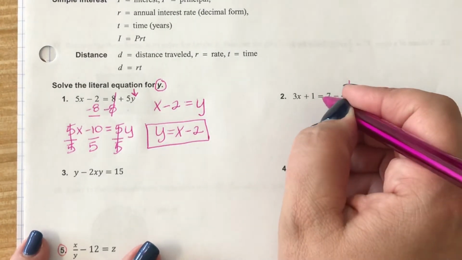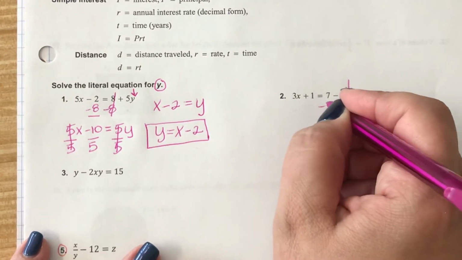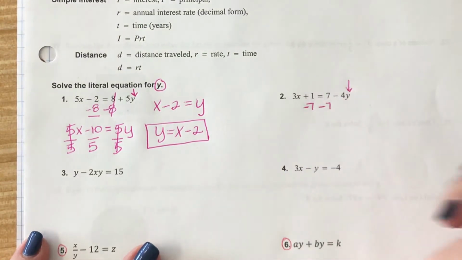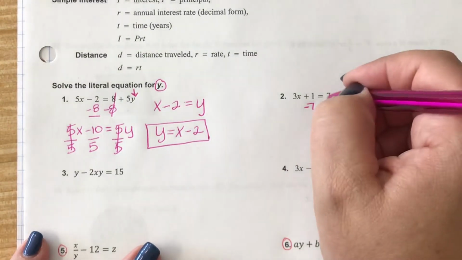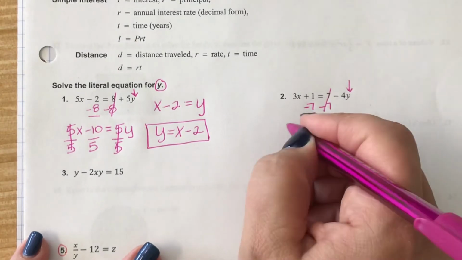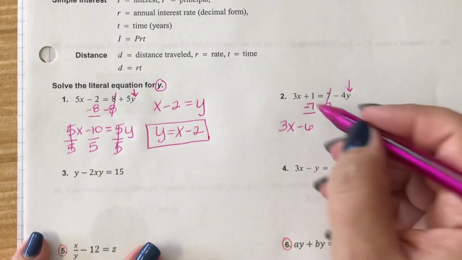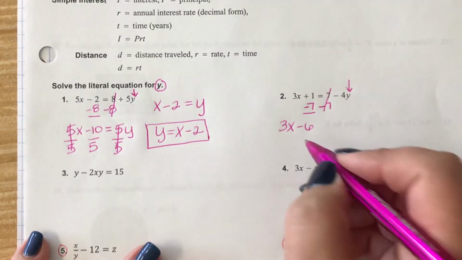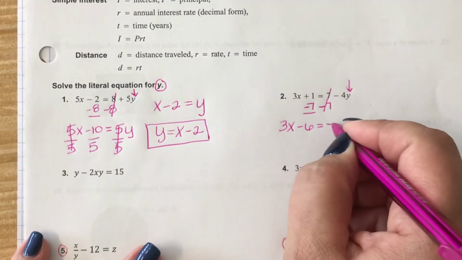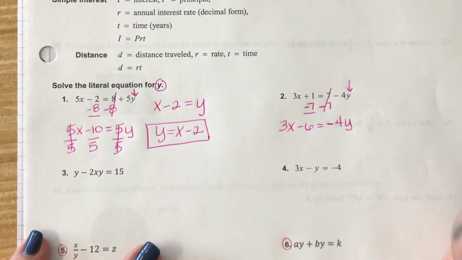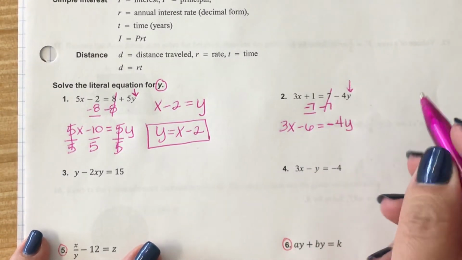So I'm looking at the sign in front. That's a positive 7. So I'm going to eliminate that with a negative 7. Like that. Okay, and that cancels. So on the left, I now have 3x minus 6, because positive 1 and negative 7 is a negative 6. And then I still have that negative 4y. Okay, and then the second step is to divide by the negative 4.